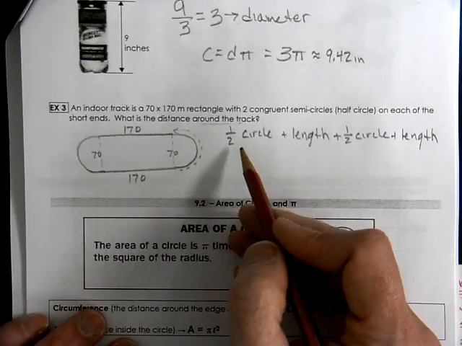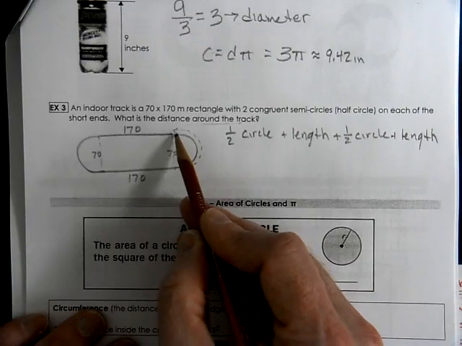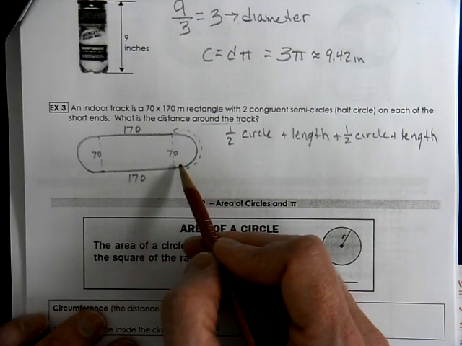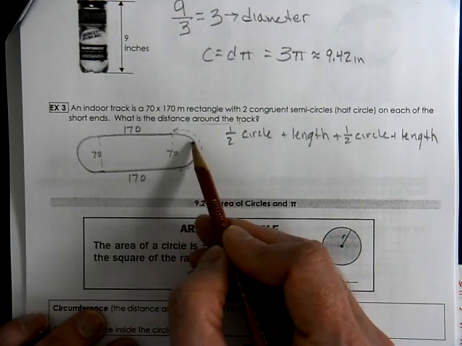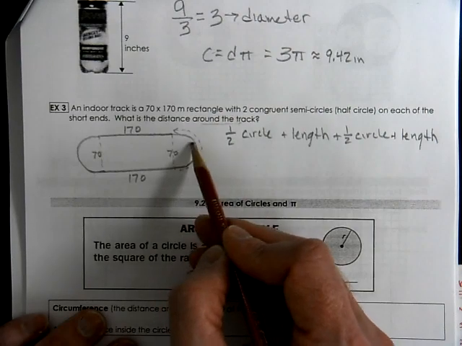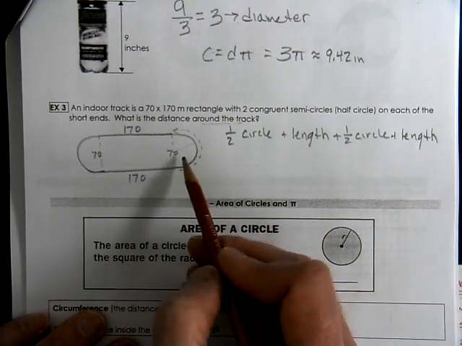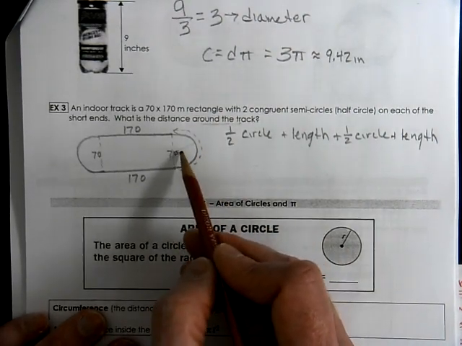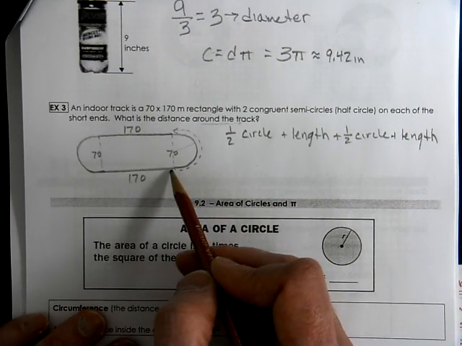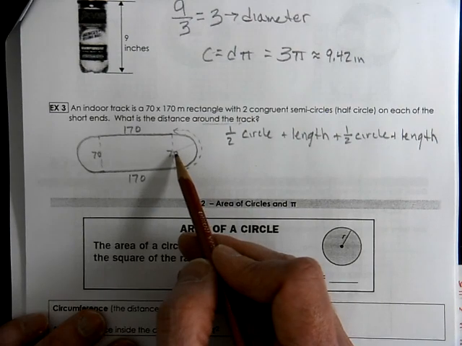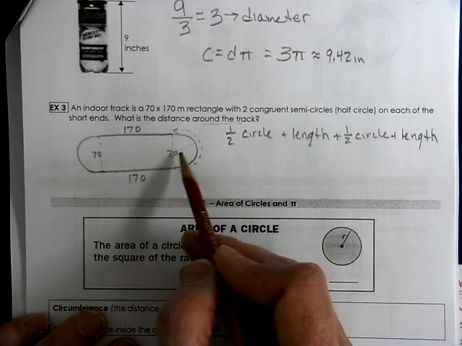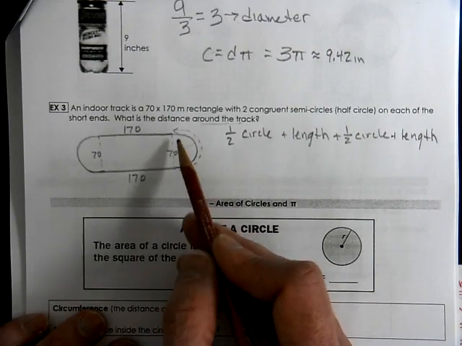Having the diameter would be very helpful. And if you look at our measurement here, they give us the diameter. Would we know what the radius is? The radius would be half the diameter. So if you wanted to do your calculation using radius, you could take half of 70, which is 35, and your radius is 35.